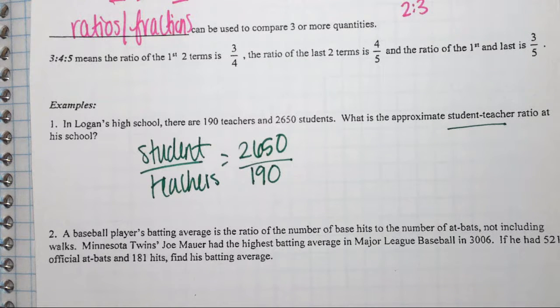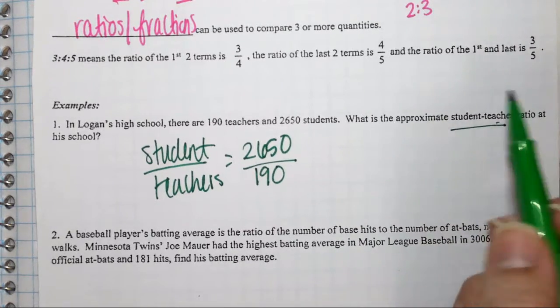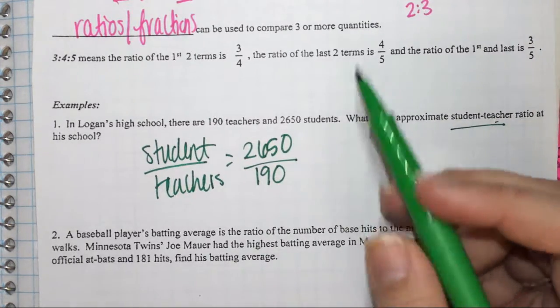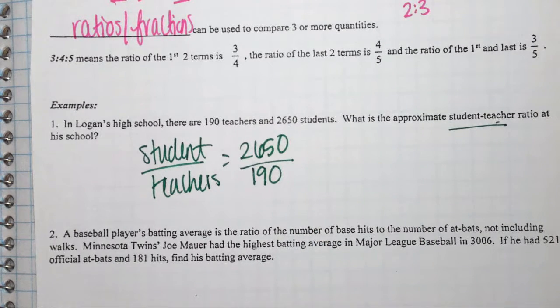Now, it's a fraction. What do we do with fractions? It depends on the way you read it. So this said student to teacher. If it said teacher to student, you would flip it. Now, what do we do with fractions? Divide. So take your handy dandy calculator and divide that.